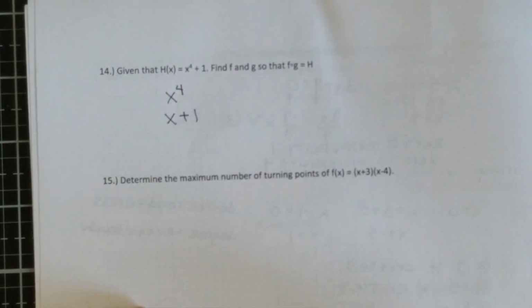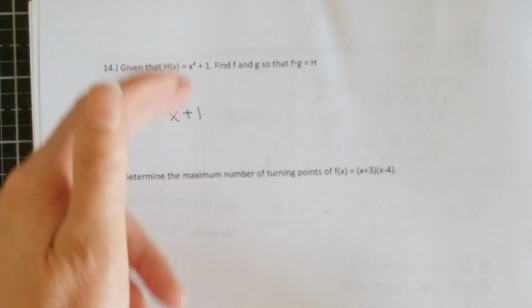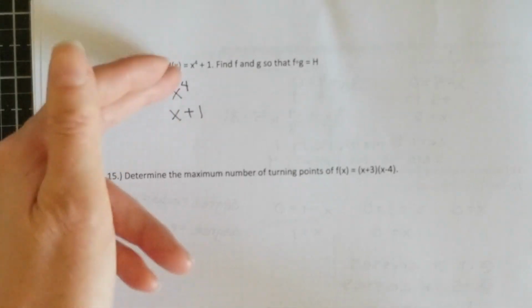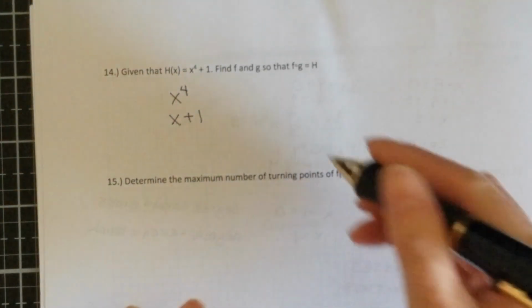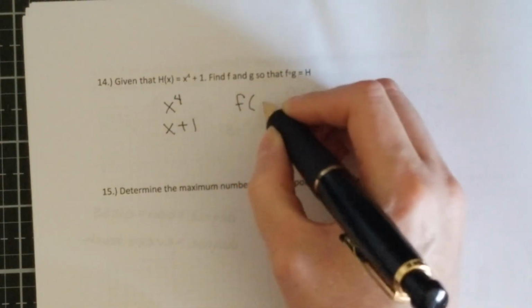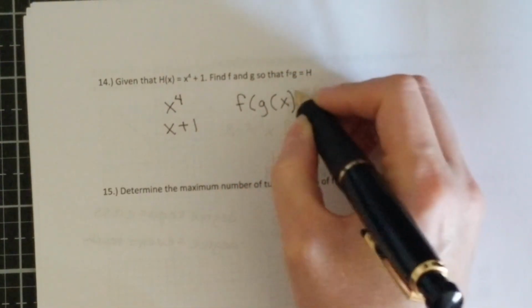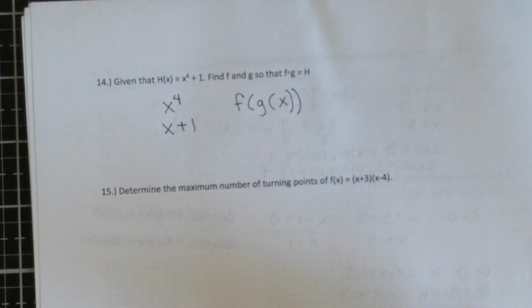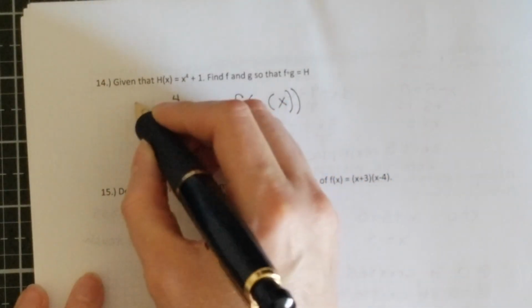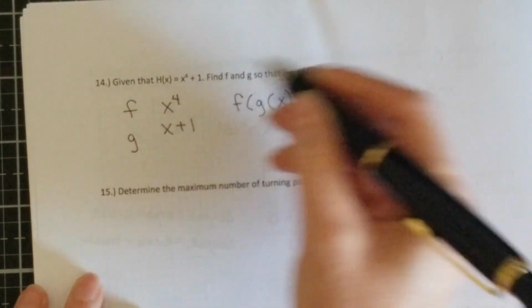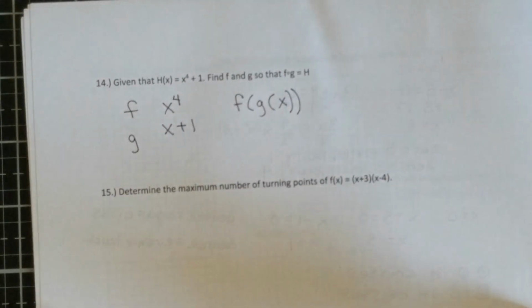Now the question is, which one of these is f and which one is g? To determine that, I like to do f of g of x. I pick which way I think they should go and just give them random labels. Let's say this one's f and this one's g. We'll plug it in and see if we got it right.